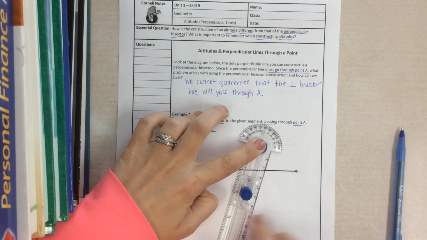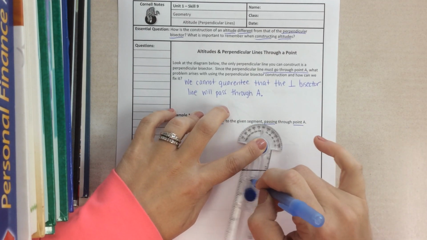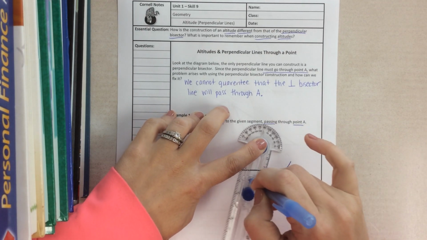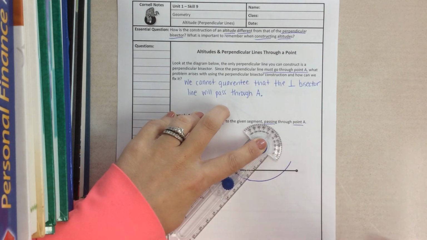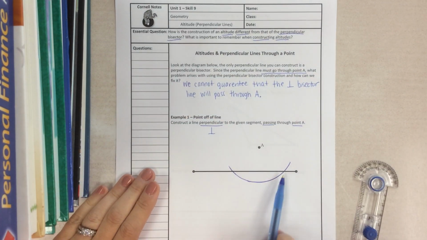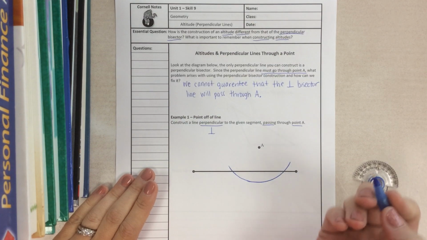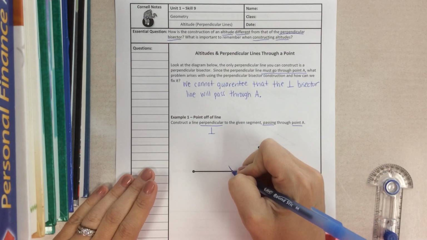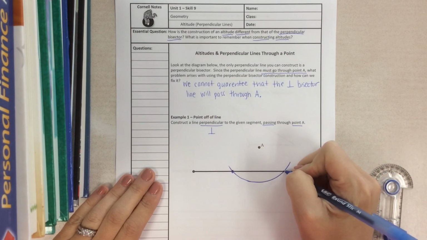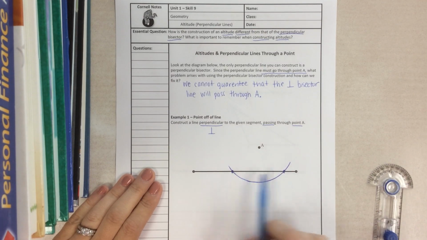Okay, so I'm going to do that first. I call it construct the smiley face arc first. So just go like that so that it hits the bottom line twice. Again, I call it the smiley face arc just because it makes a smile. So once we do that, we place a point at the two points of intersection of the arc and the straight line.